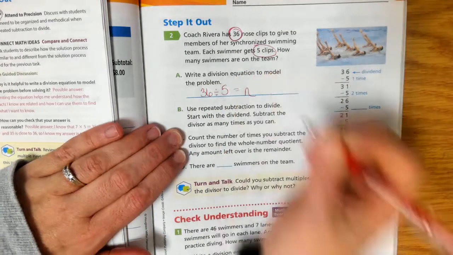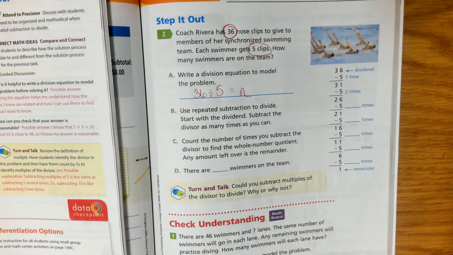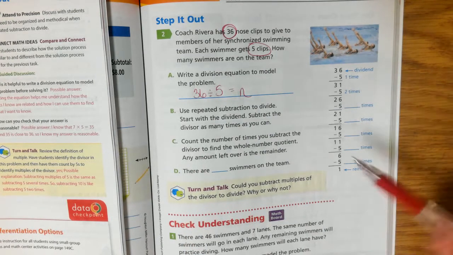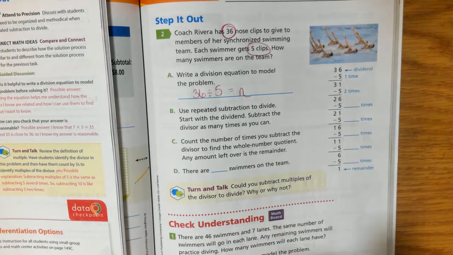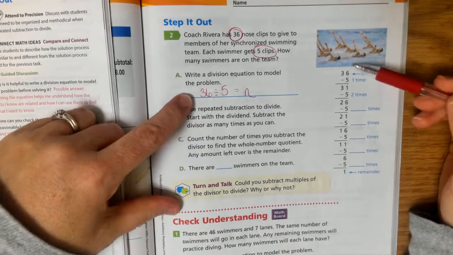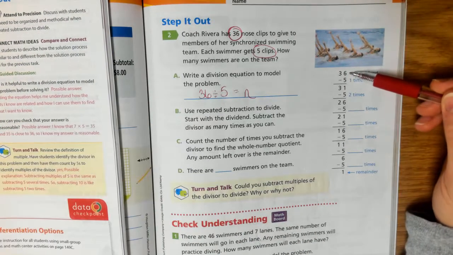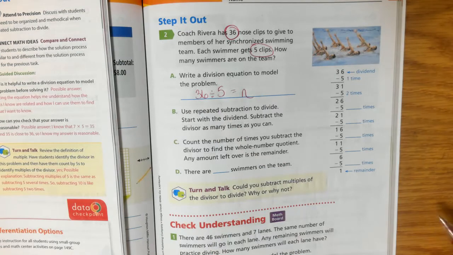And we've got our unknown, right? So we're going to use repeated subtraction to divide, and we're going to start with our 36, which is our dividend, and then subtract the divisor, which is the number we're dividing by, and see how many times we can do that.